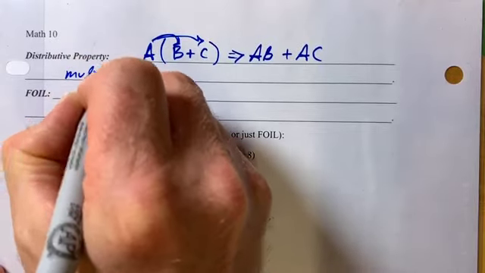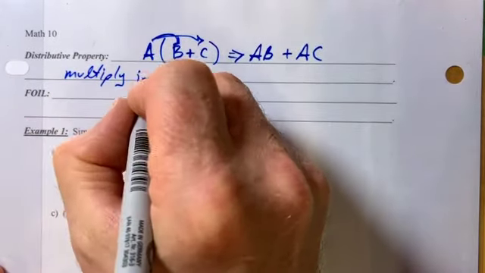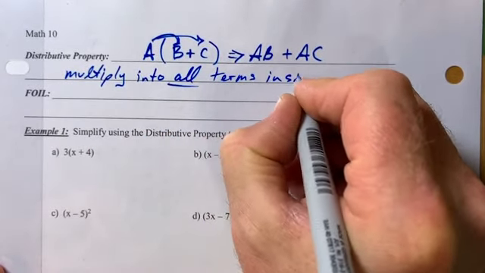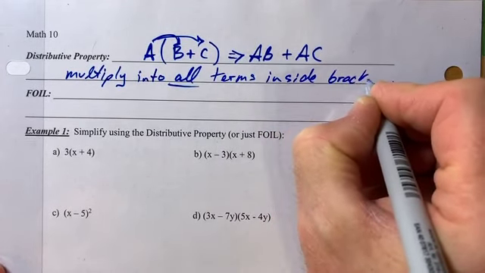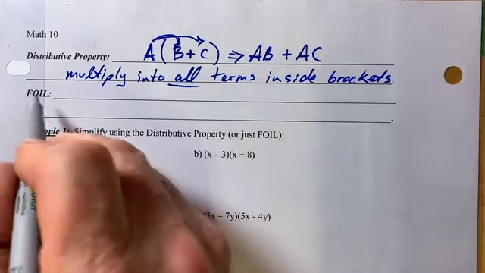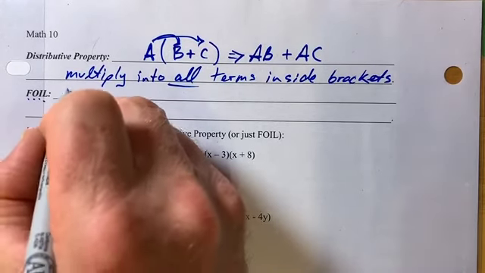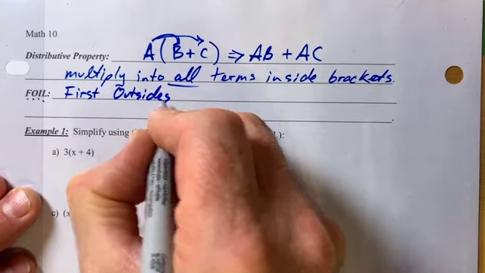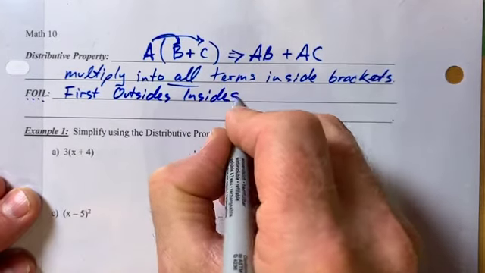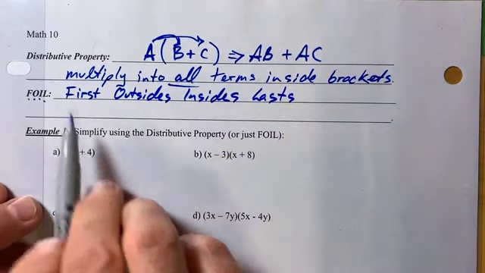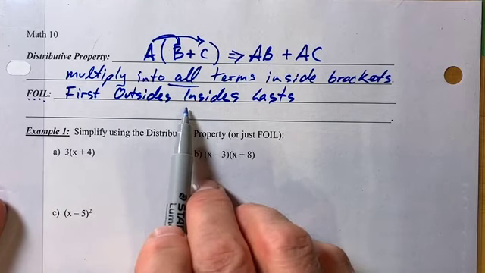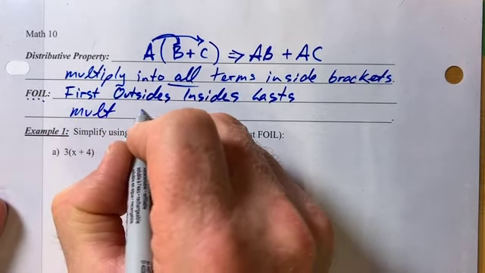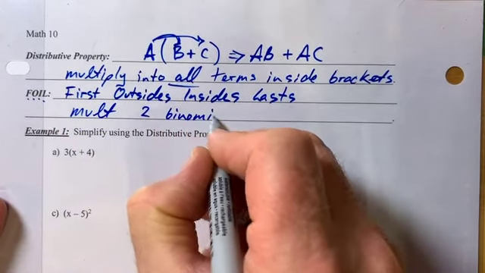So I'm going to multiply into all the terms inside the brackets. Okay, so sometimes people call this FOIL, F-O-I-L. So it stands for firsts, outsides, insides, and lasts. So I'm going to do the first terms, then I'm going to do the outside terms, then the inside terms. It's really a shortcut for multiplying 2 binomials. I'll show you that in a sec.